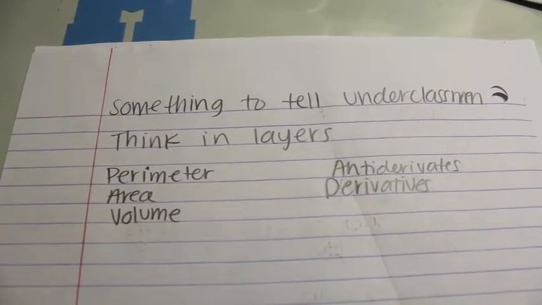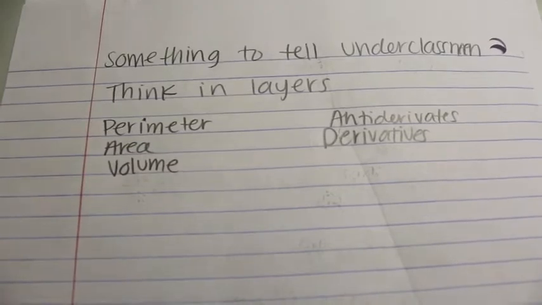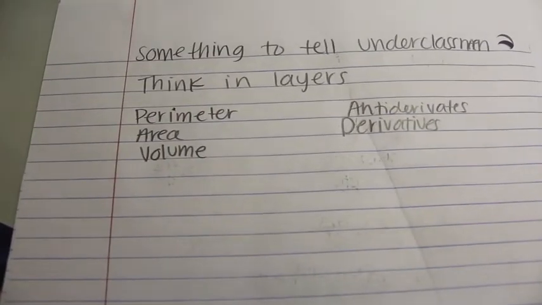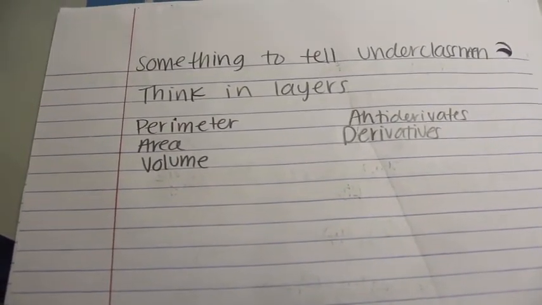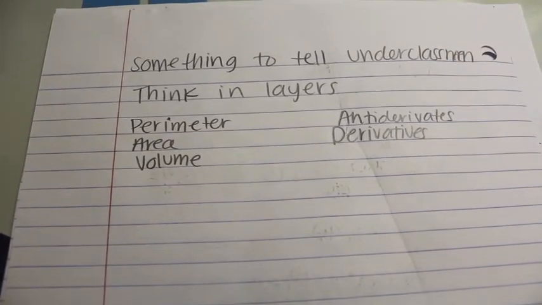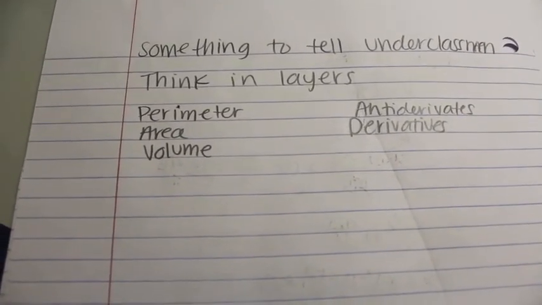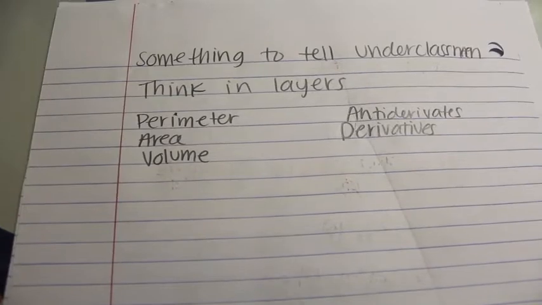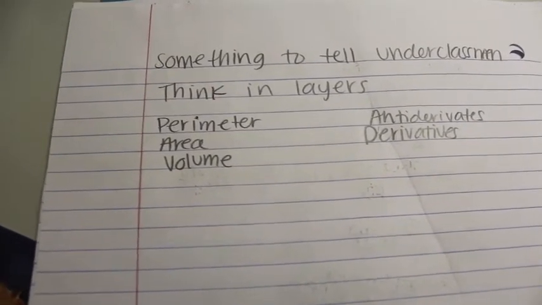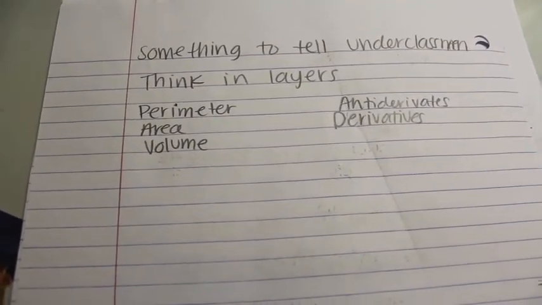Something to tell underclassmen about this problem: you must think in layers, like perimeter, area, volume goes in one direction, and antiderivatives and derivatives. It really helps if you think in different layers like this.